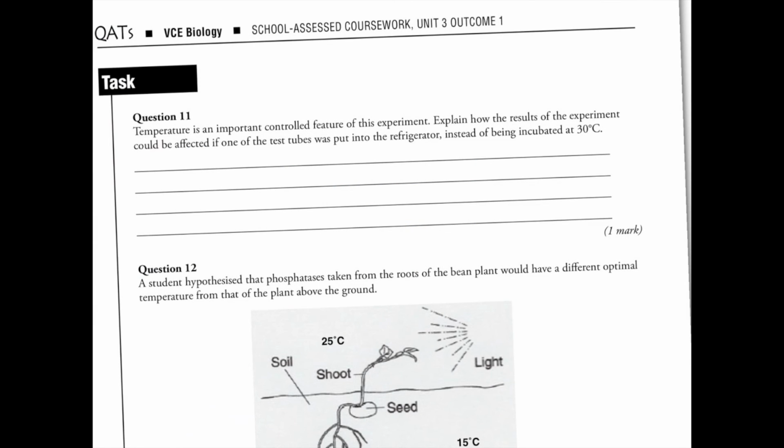Question 11. Temperature is an important controlled feature in this experiment. So remember, this comes back to your understanding of variables. Explain how the results of this experiment could be affected if one of the test tubes was put into the refrigerator.